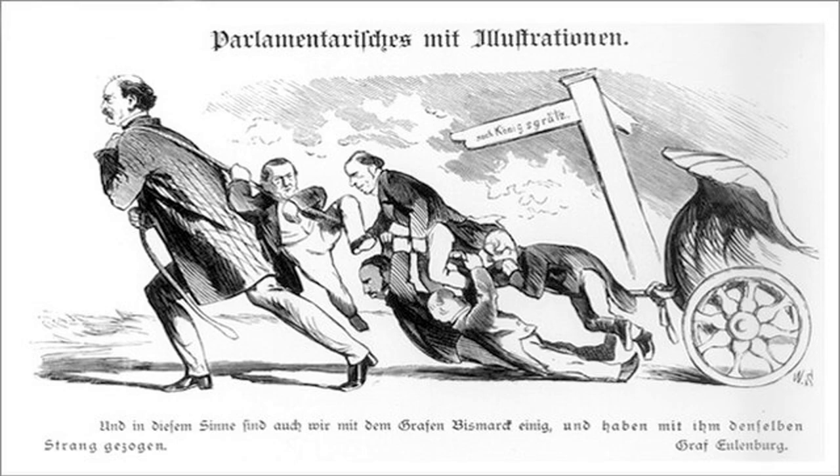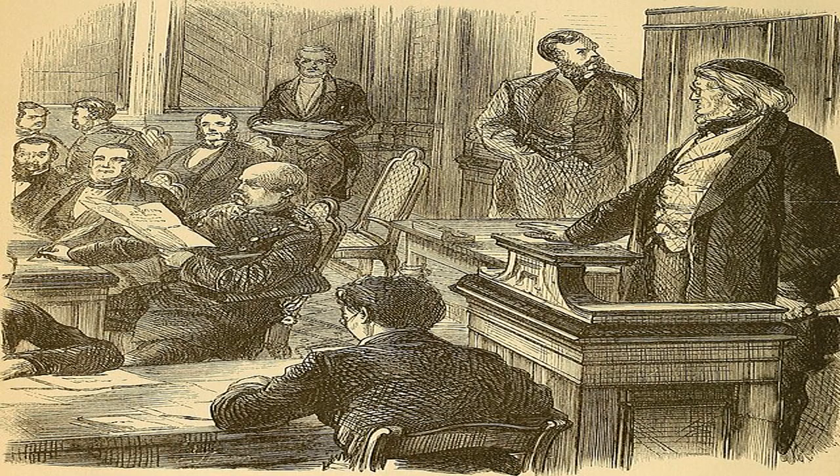With the wars behind him, Bismarck's political challenges would shift. He now had to manage the delicate balance within the newly unified German Empire. But that's a story for another time.